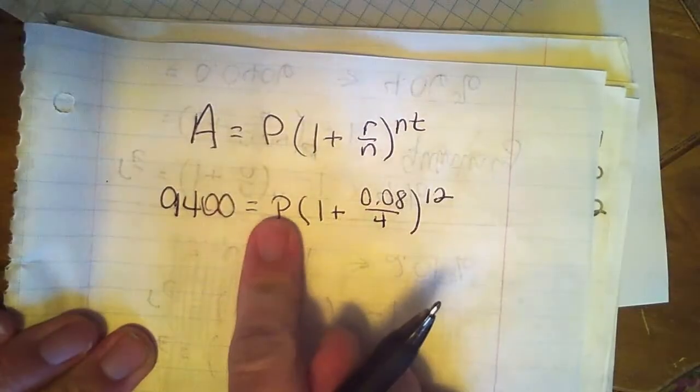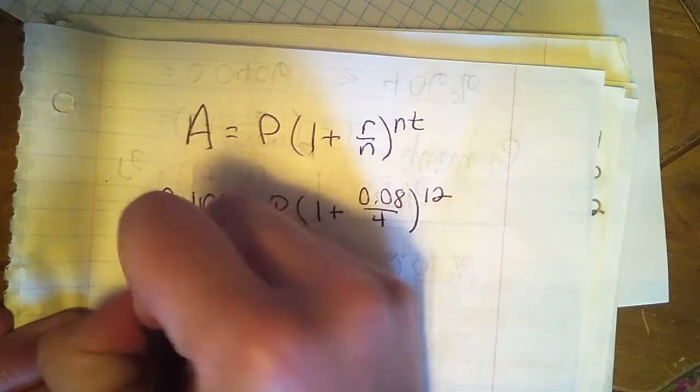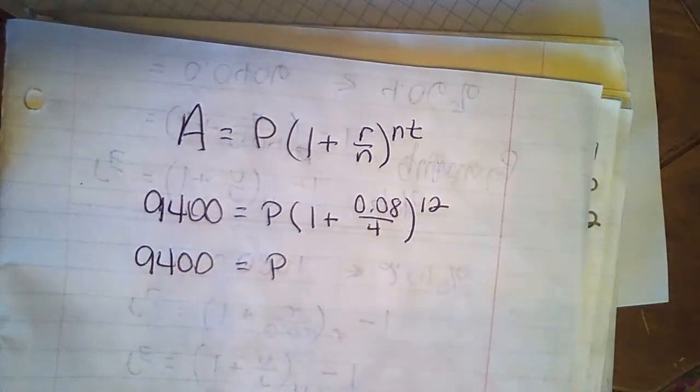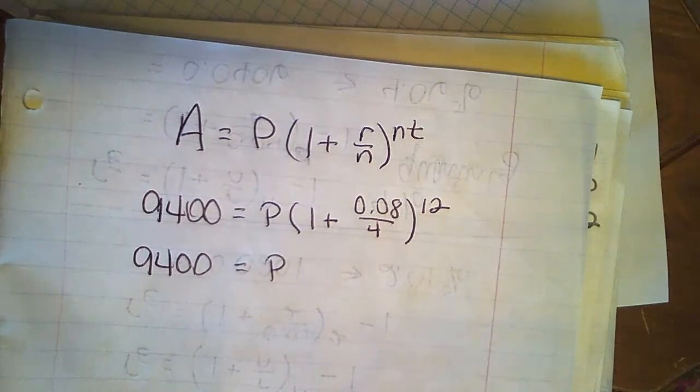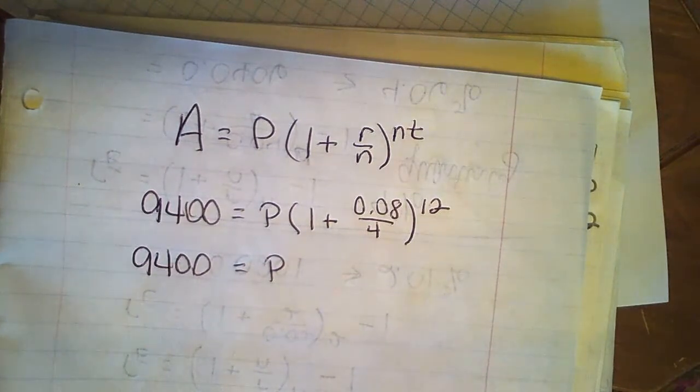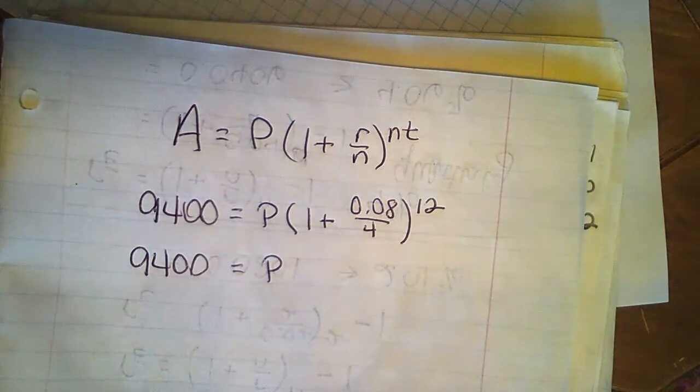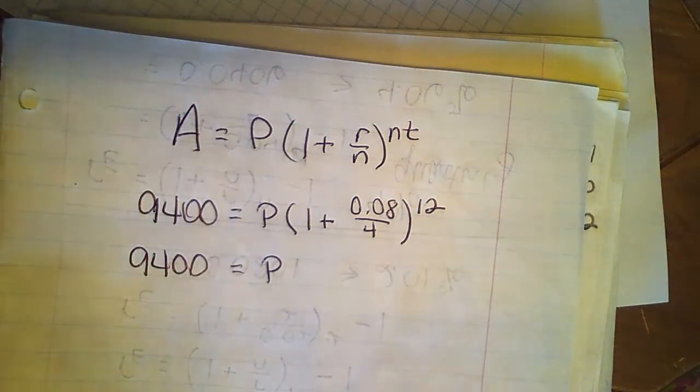Okay, so I'm solving for P. I'm going to figure out everything in the parentheses and raise it to the 12th power. So I've got 1.02, because 0.08 divided by 4 is 0.02, and then I'm going to raise that to the 12th power.